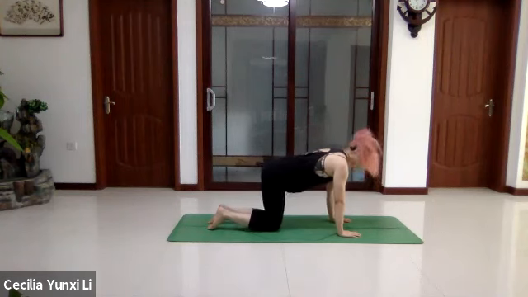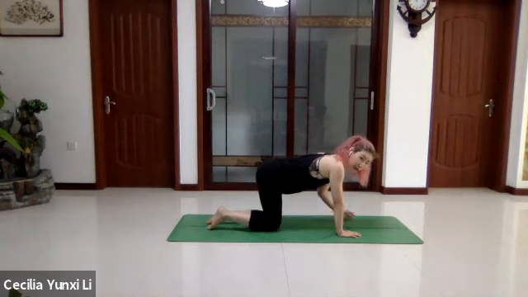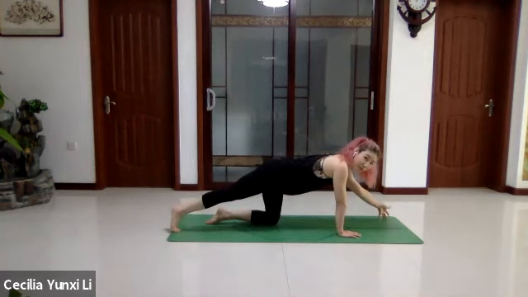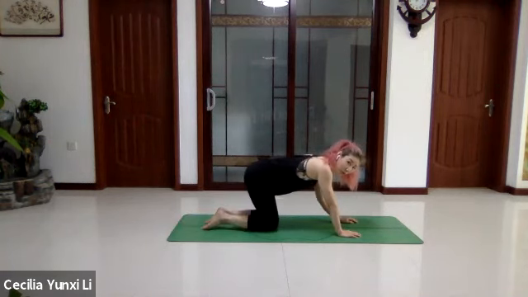Cat cow again. One more round and then we're going to add down. Is that okay? Okay, cool.